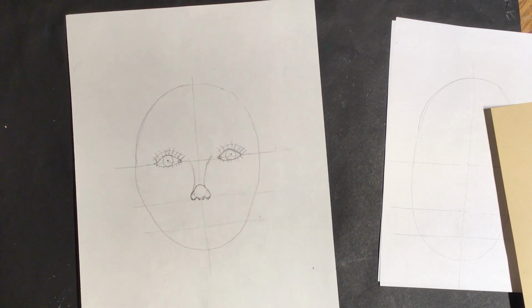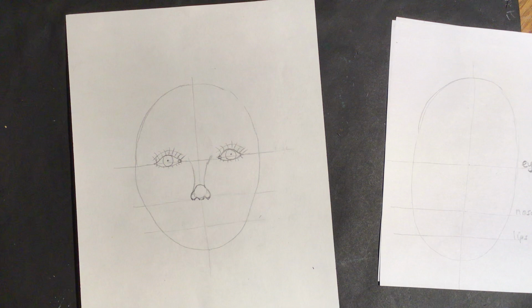So just do it and try to look at yourself in the mirror, or in a selfie, and see how big your nose is, and try to emulate what your actual nose looks like, okay? All right, we are ready to start the lips.